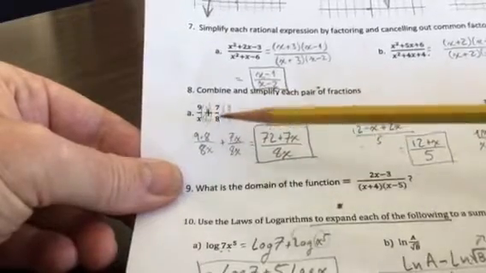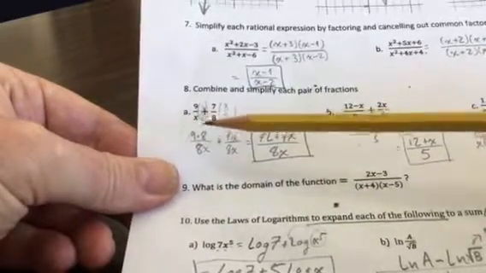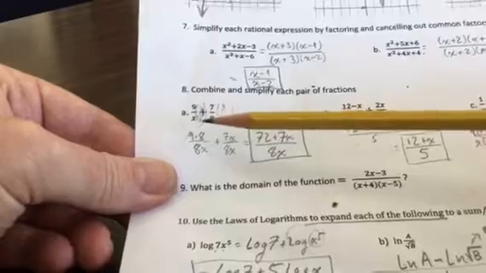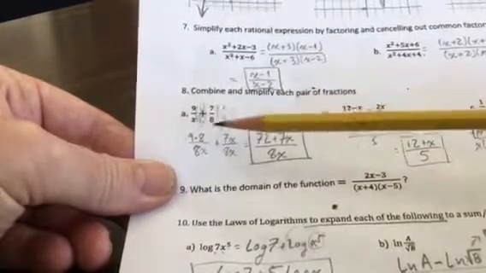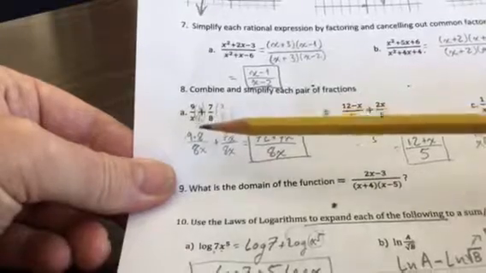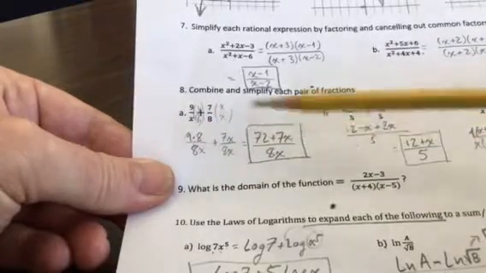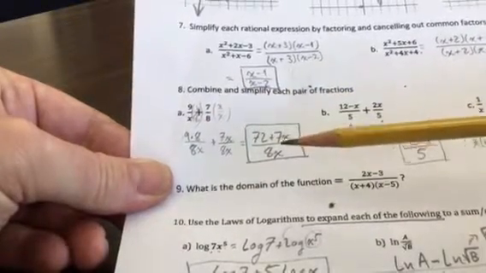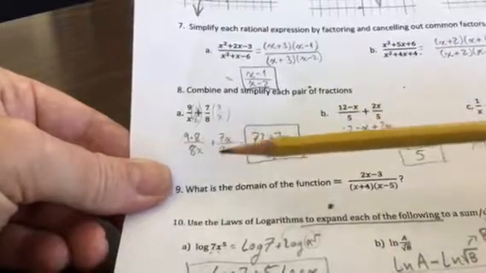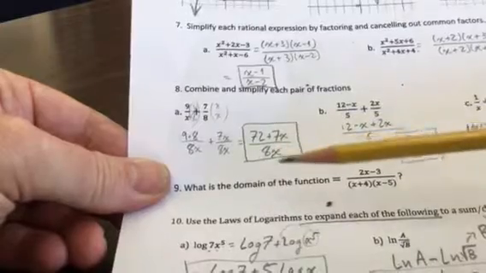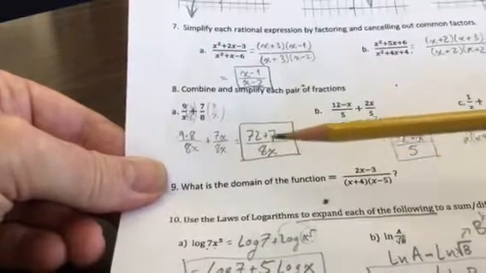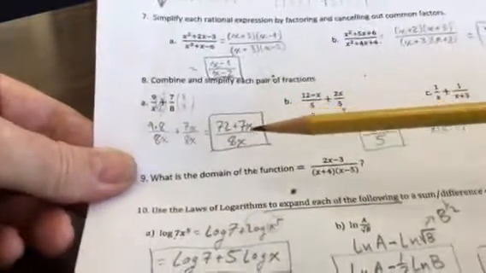So 9 over x, 7 over 8. The common denominator is x times 8, or 8x. And so this one has to be multiplying by 8 over 8. This one has to be multiplying by x over x. So you got 9 times 8, that's 72. 7x, okay? And so once you have the same denominator, you just add or combine the numerators together, and the denominator stays as is. So 72 plus 7x here.